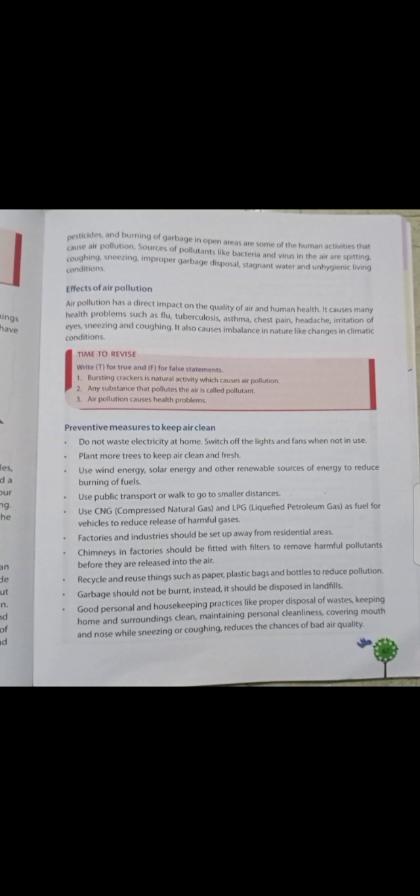Good personal and housekeeping practices like proper disposal of waste, keeping home and surroundings clean, maintaining personal cleanliness, covering mouth and nose while sneezing or coughing reduces the chances of bad air quality. See here, what should we do? Good personal and housekeeping practices. We should keep our house, our environment, our surroundings clean. Practices like proper disposal of waste: we should not throw waste here and there. We should have a proper place to throw them.